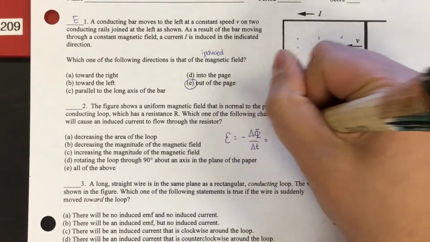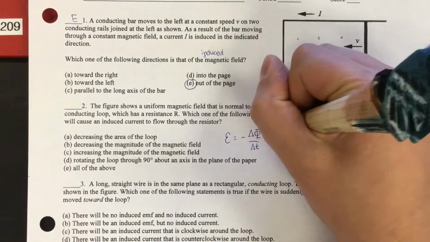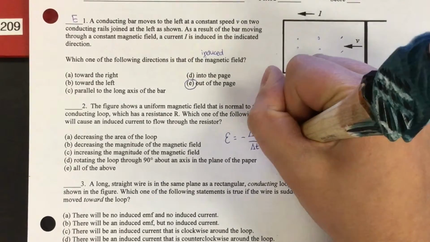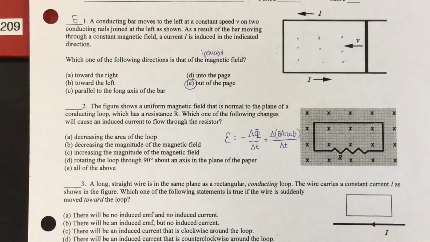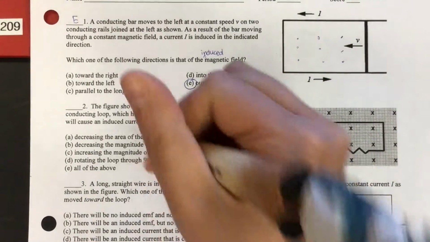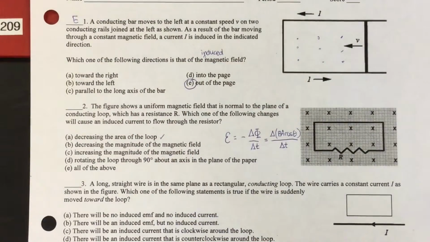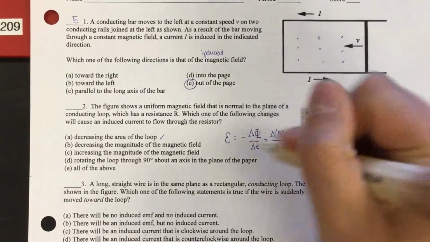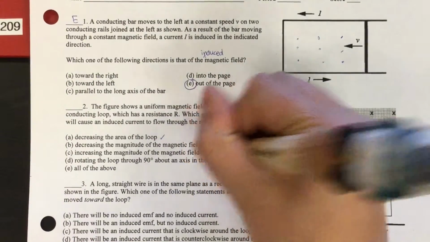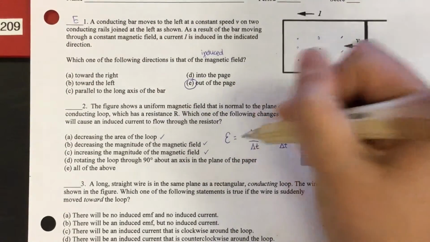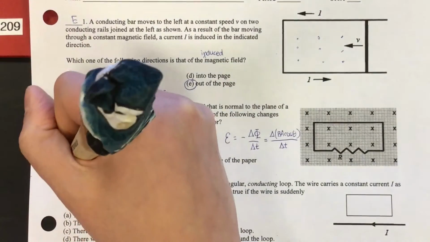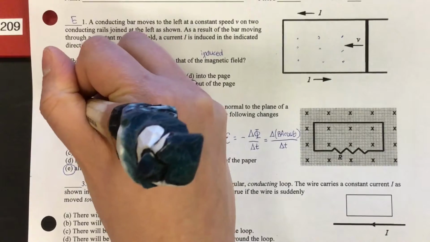So, flux, that would be BA cosine theta divided by time. So, I could change the area, that's 1, I could do that. I could change the magnetic field, that's B, I could do that. Hey, C also changes the magnetic field. That would also give me a voltage to give me a current. So, the answer must be E, all of the above.